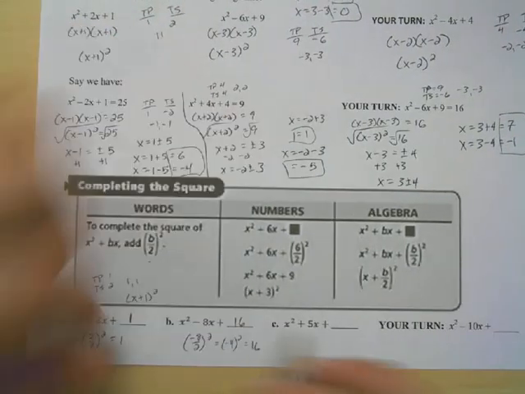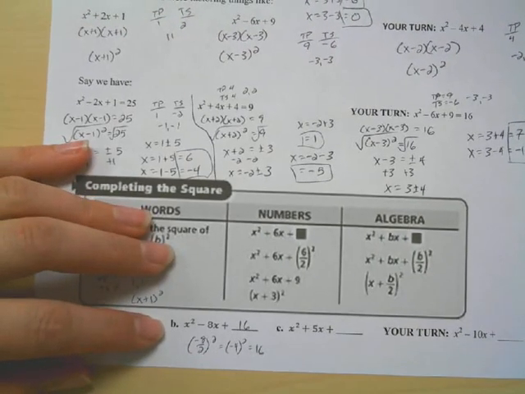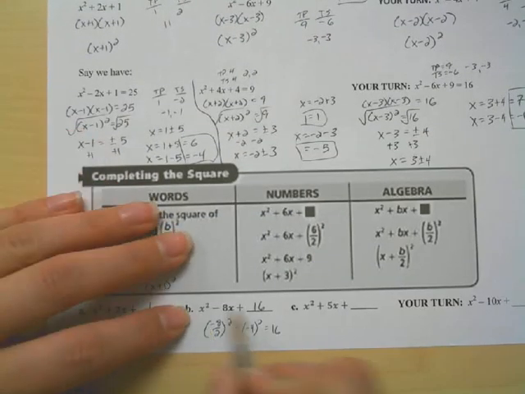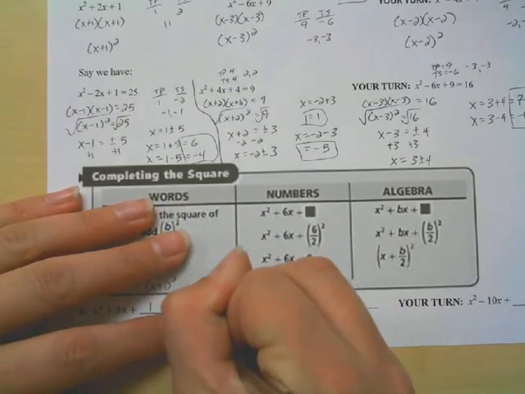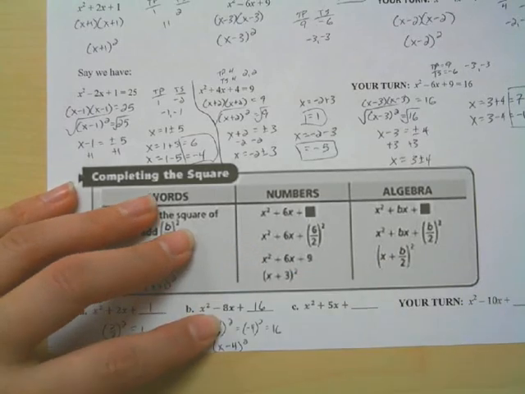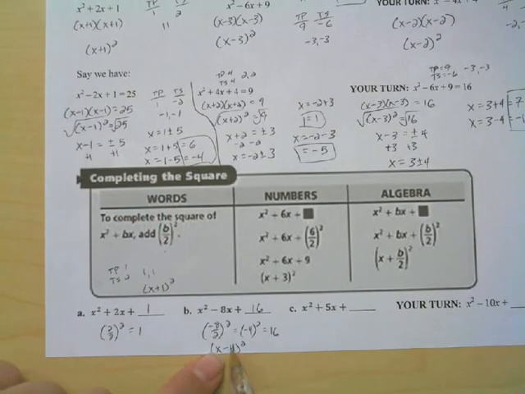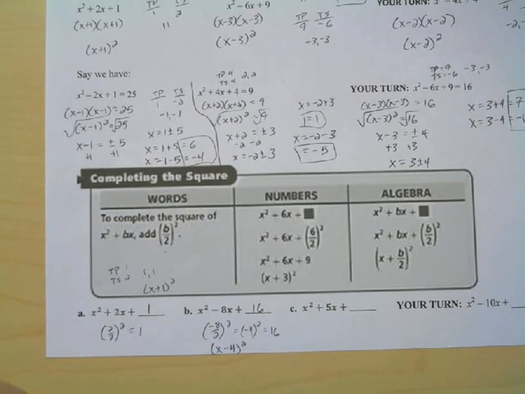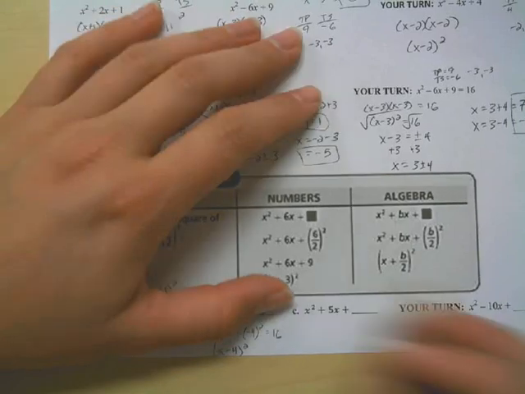Now, if I factored that, which it didn't really ask you to do in the notes, but just so you know, if I factored this, it will factor down to x minus half of b, squared. Negative 4 times negative 4 makes positive 16. Negative 4 plus negative 4 makes negative 8. Target product, target sum. So, same thing's going to happen here.